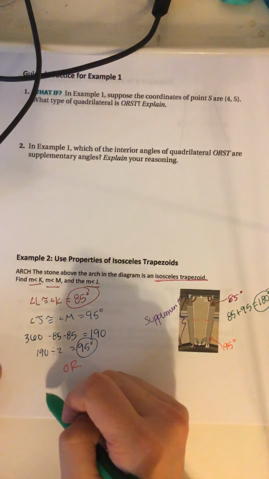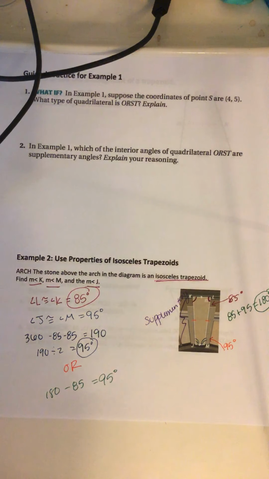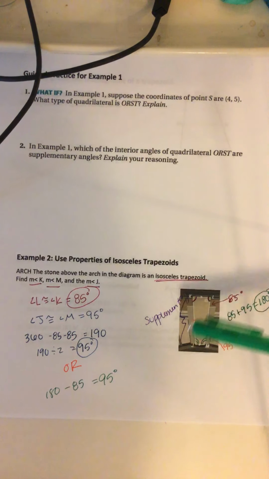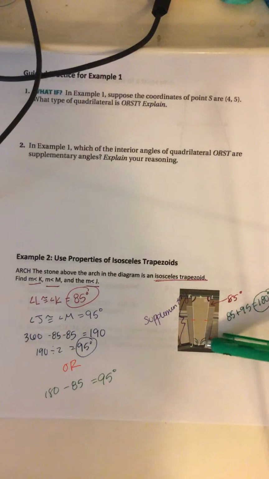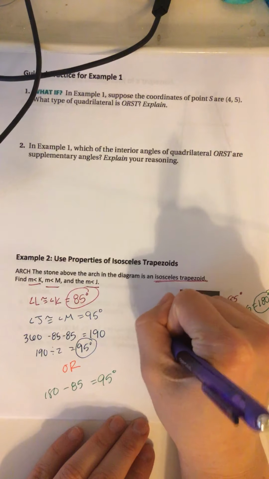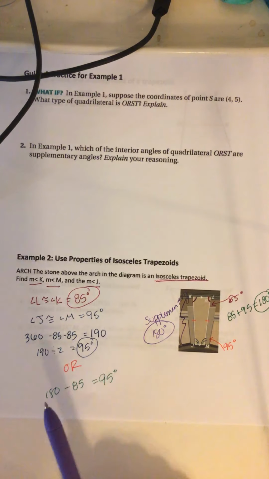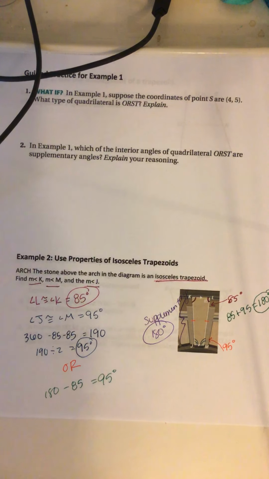So I could have just done 180 minus 85 to get my 95 down here. And that would have been a little bit more of a shortcut, but we got the same thing by just using the 360 and subtracting and dividing by 2. So fun fact, this might give you a little shortcut in the future. The two angles that aren't congruent are going to be supplementary, meaning they add to be 180 degrees. So a little fun fact. Again, angle L and angle K were 85, angle M and angle J were 95.